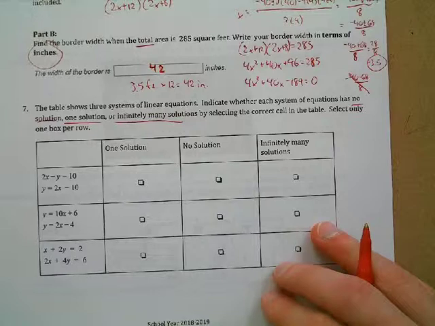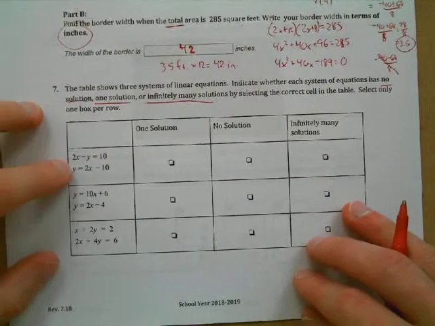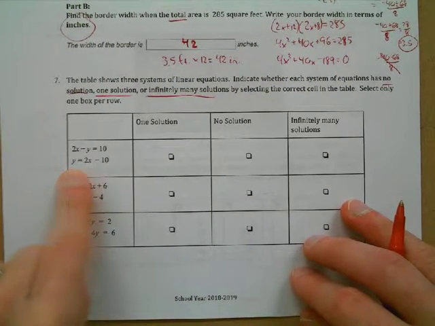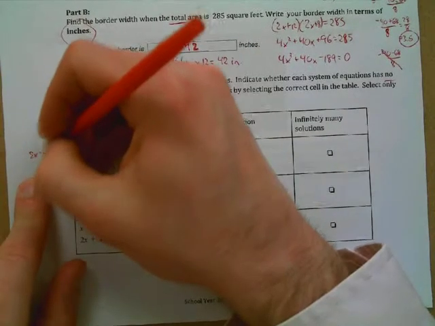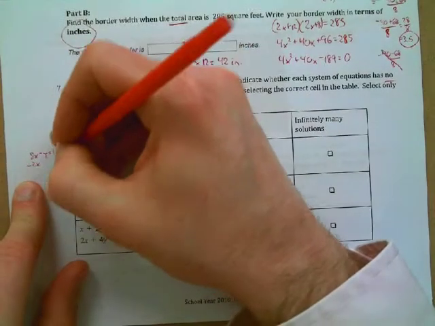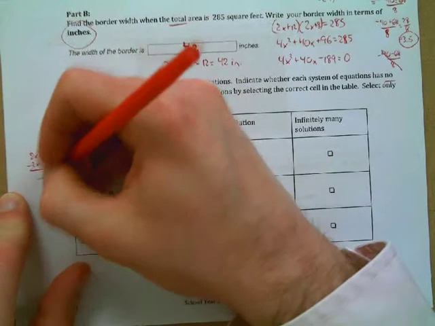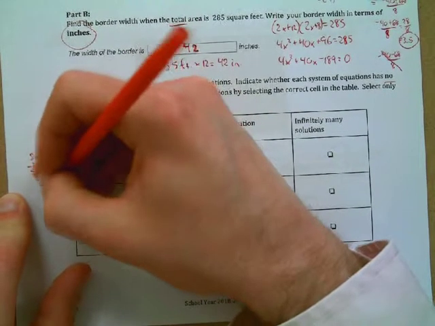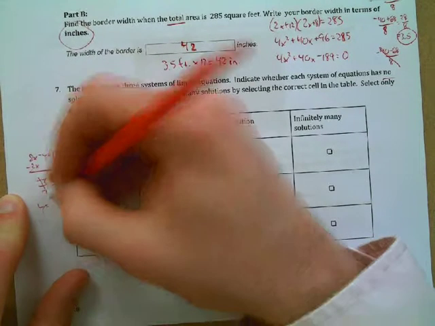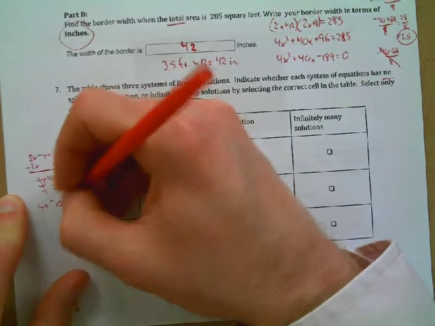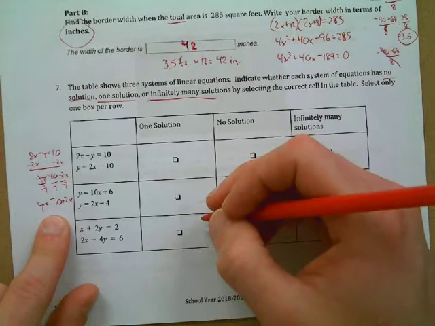Okay, boom, right here. This one, with the way it's set up, we already have solved for y. Let's go ahead and solve this top one for y too. So 2x minus y equals 10. Subtract 2x from both sides. We get negative y equals 10 minus 2x. Divide everything by negative 1, and we get y equals negative 10 plus 2x. Okay, so we'll graph this one and this one.